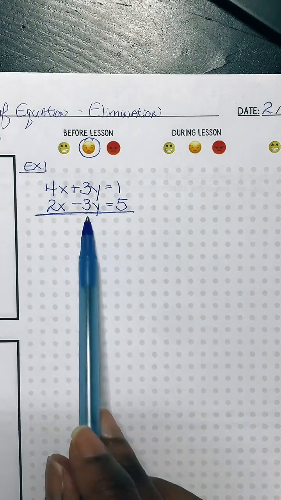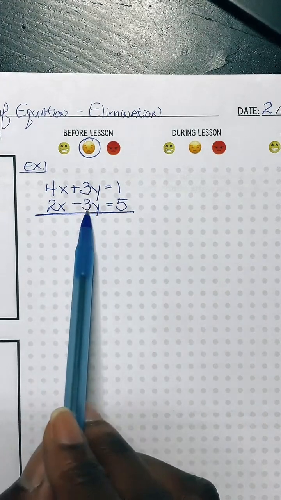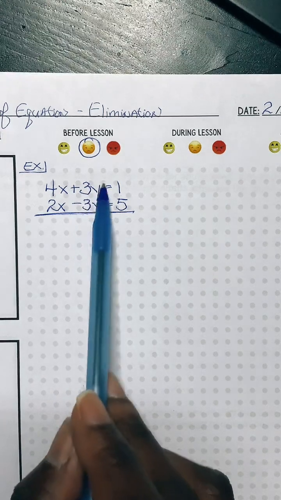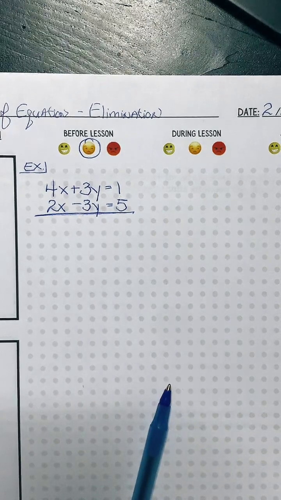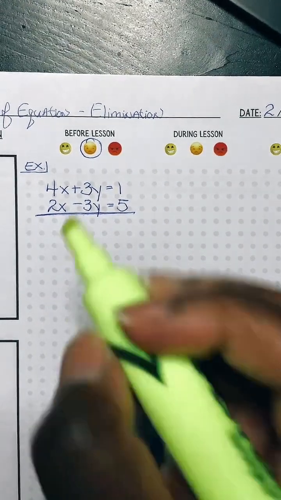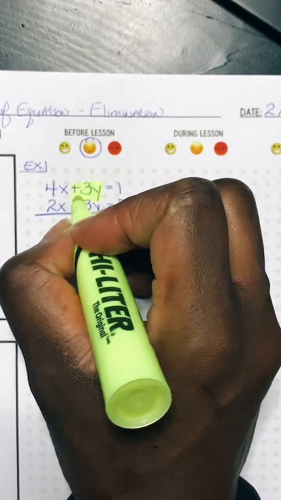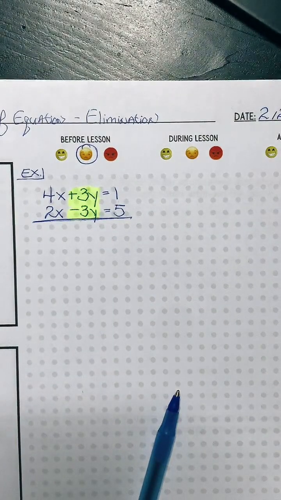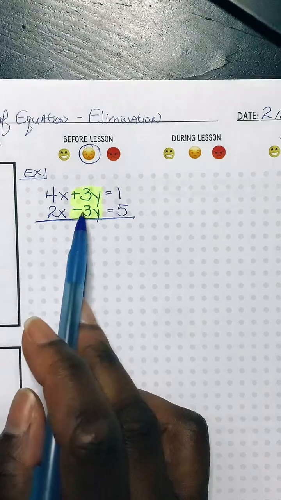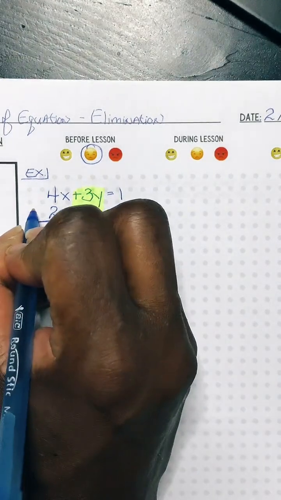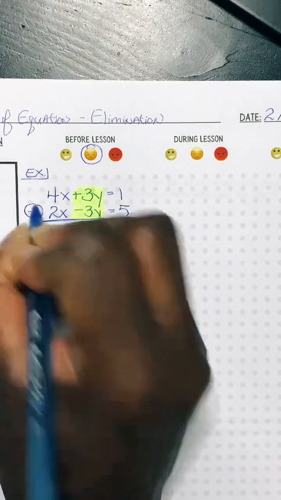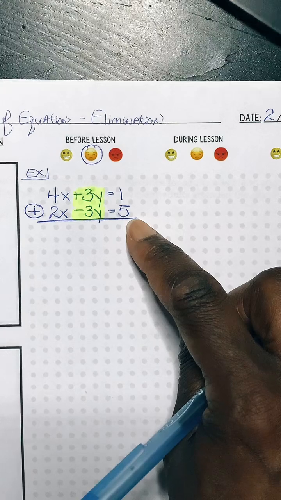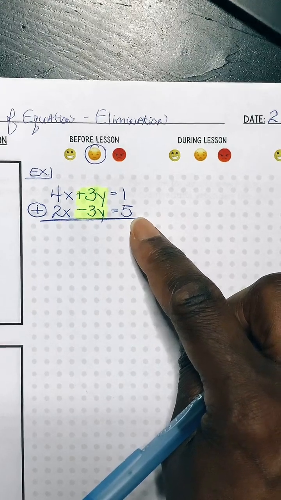Nice. The y values. So the y values both have 3's. One's a positive 3 and one's a negative 3. So that means the y values are going to be the ones that I want to eliminate. Now, in order for us to eliminate, they need to be the same number but different signs, meaning one's going to be positive and one's going to be negative. When we do that, we're actually going to be adding the two equations like we used to do back in the day before letters and numbers were all involved with each other, right?